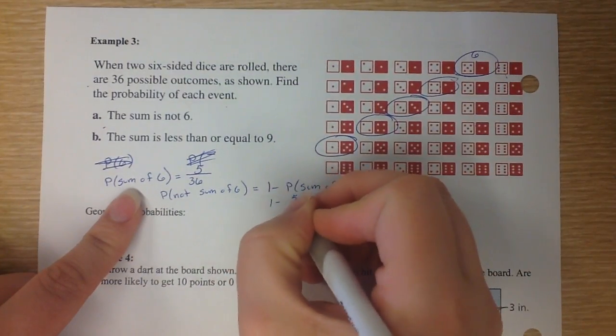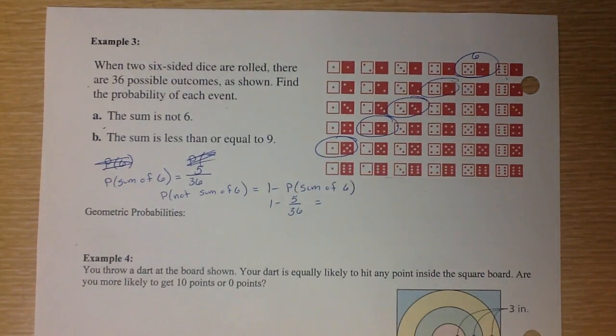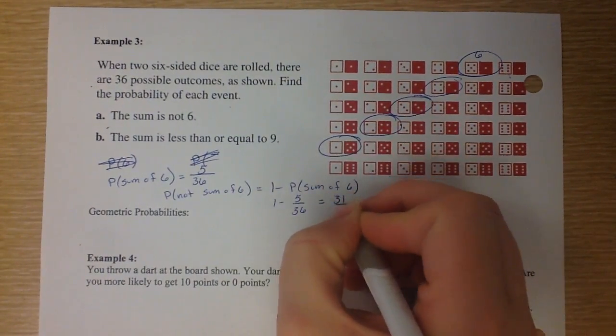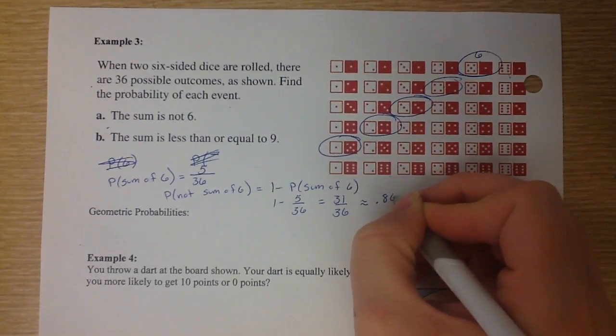So I would take 1 minus 5 out of 36 to get the probability of the sum not being 6. So that would give me 1 minus 5 over 36, which is 31 over 36. As a fraction, as a decimal, it's 0.861.